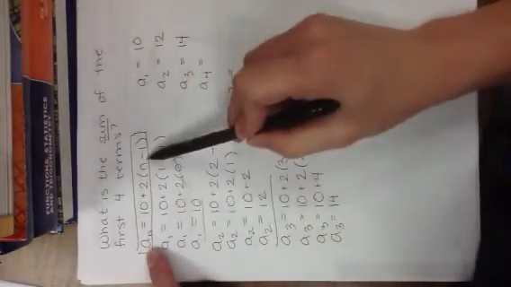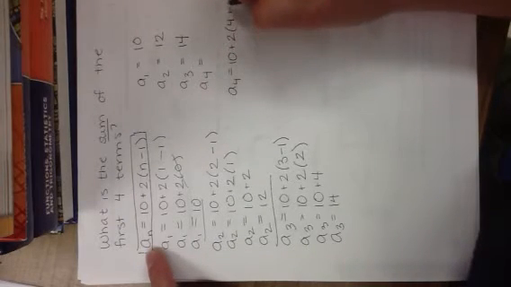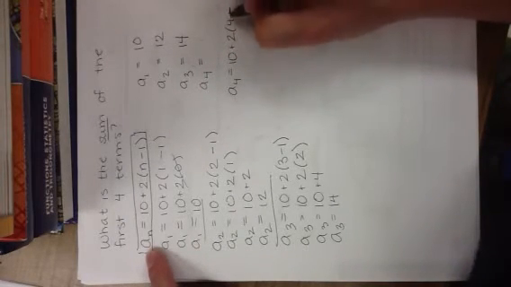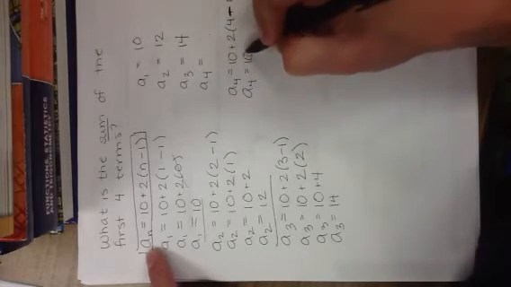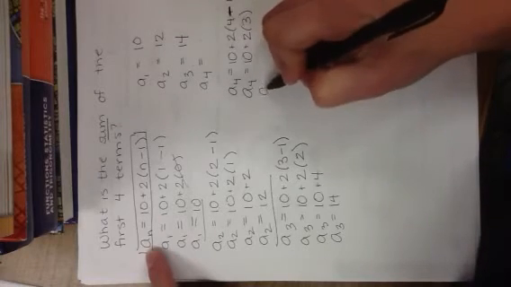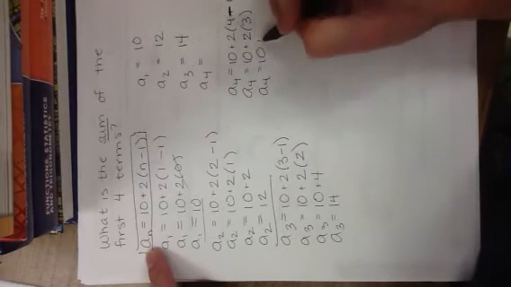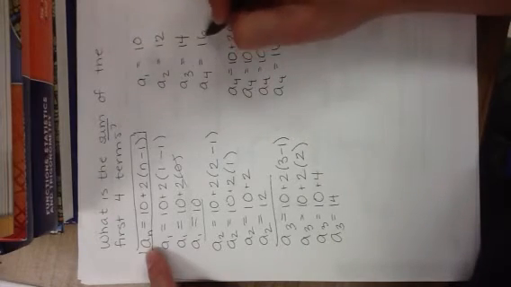So again, using my original formula, this time changing my n value, oops, sorry, it should be a minus, to 4. Again, that's a minus. Using the order of operations, I do find out that my fourth term is 16.